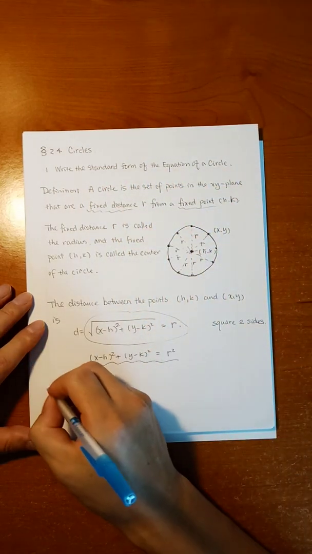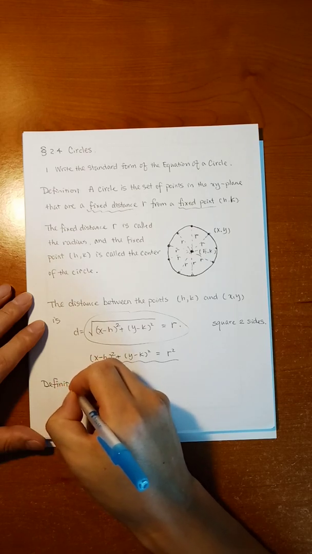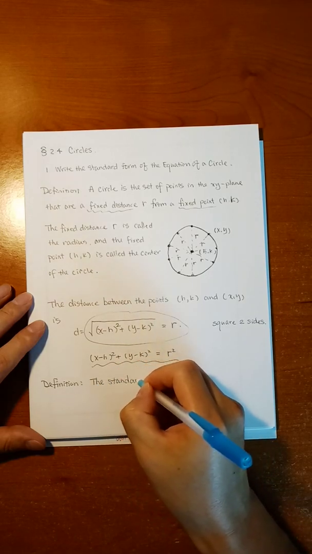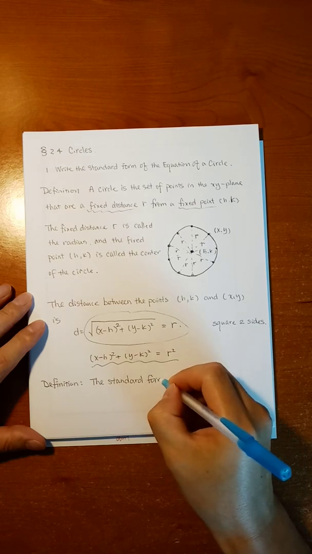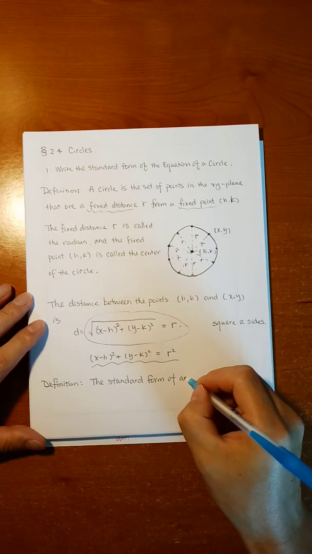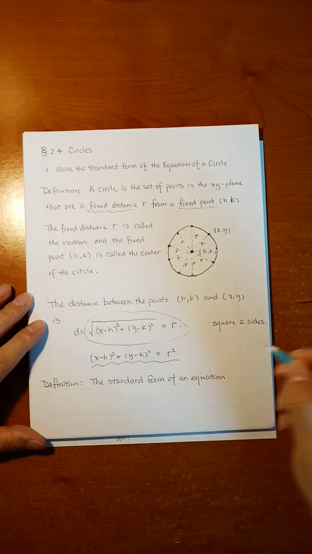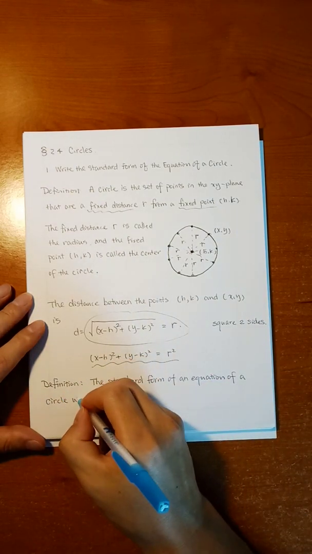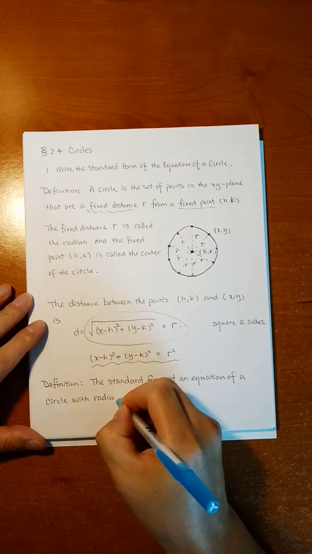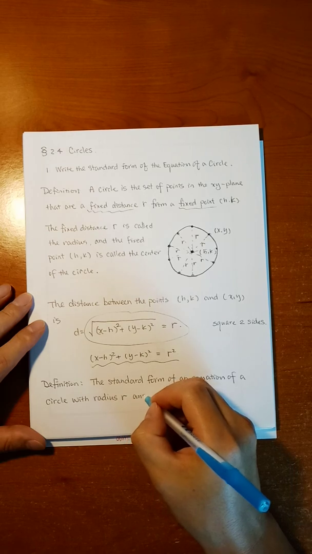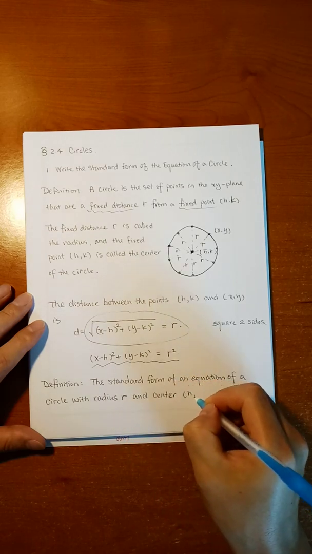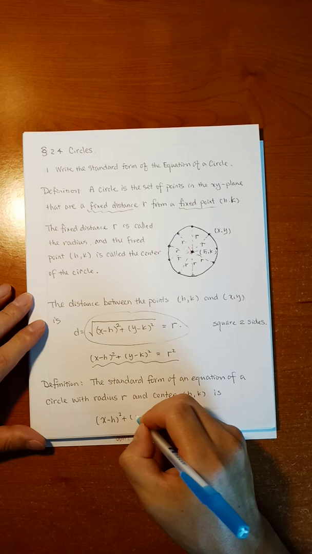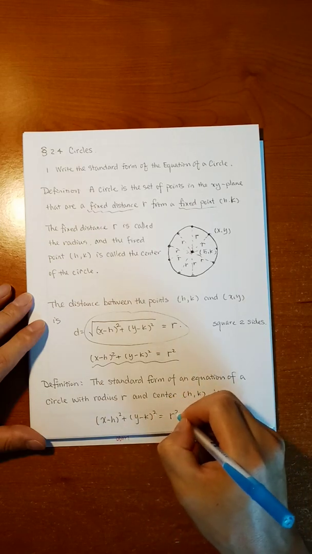Okay, so let's write down the definition. The standard form of an equation of a circle with radius r and center hk is x minus h squared plus y minus k squared is equal to r squared.